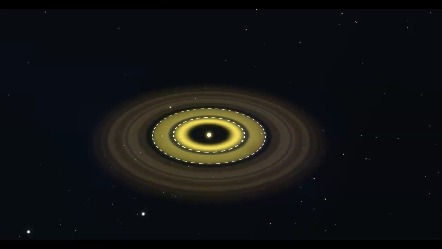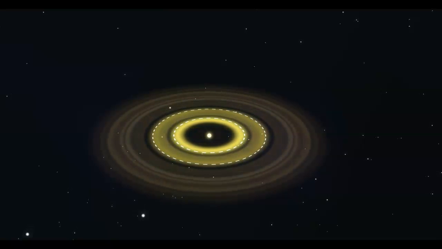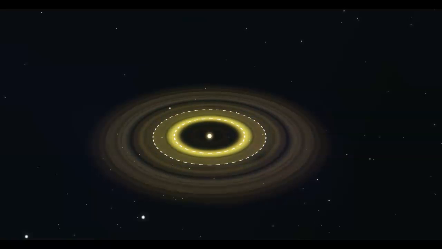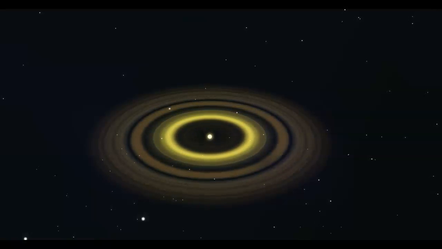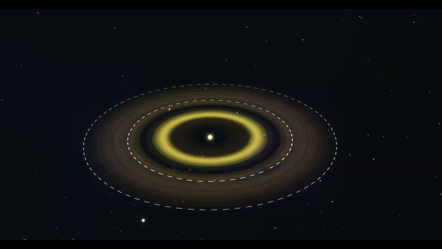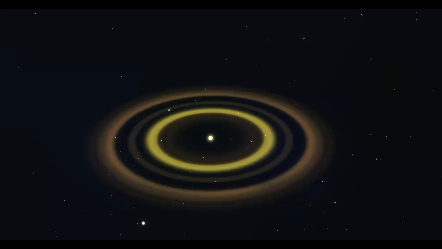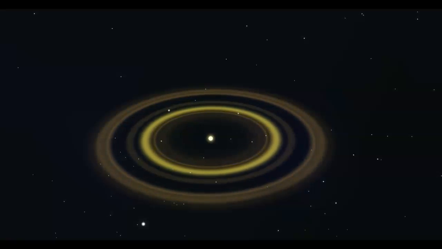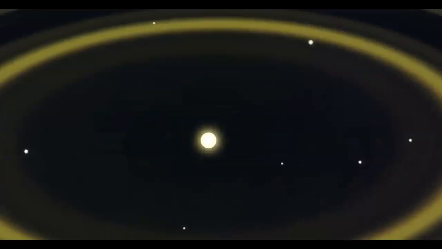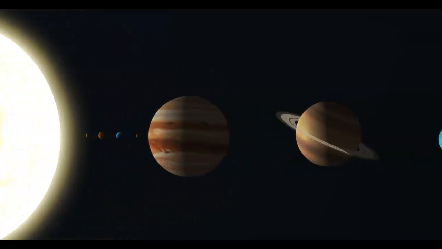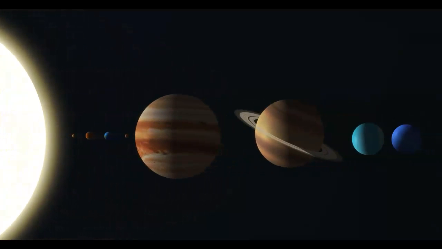The rocky material outside of the center of the disk continued to condense and form larger objects. In the outer regions of the disk, ices condensed from gas. Tiny particles collided and accreted rapidly. Through repeated collisions, they eventually formed the planets. A similar process is thought to have formed moons of the large gaseous planets, such as Jupiter.